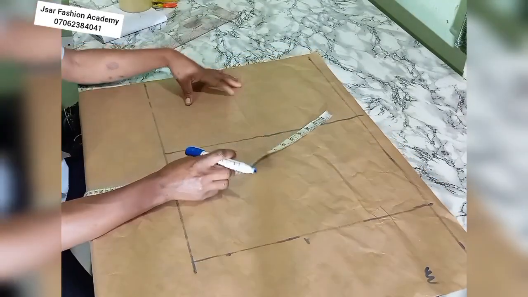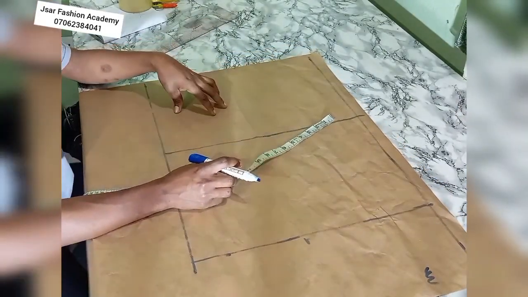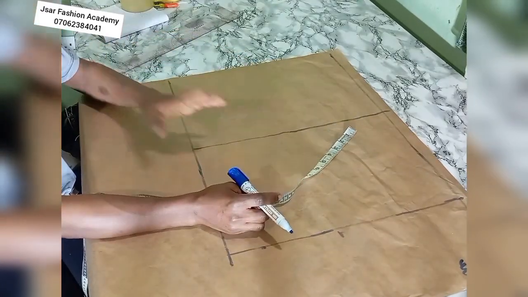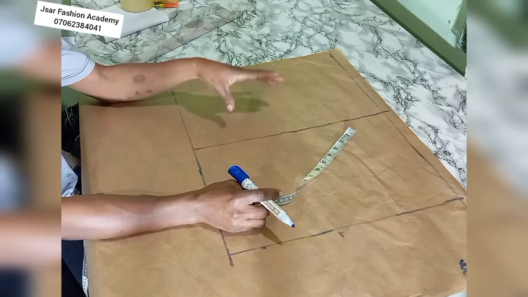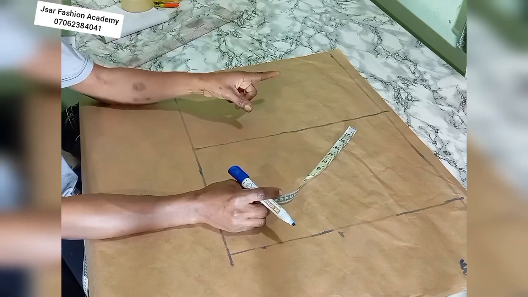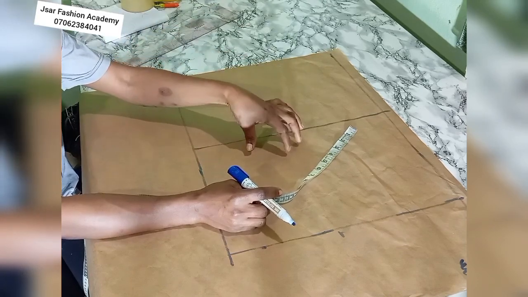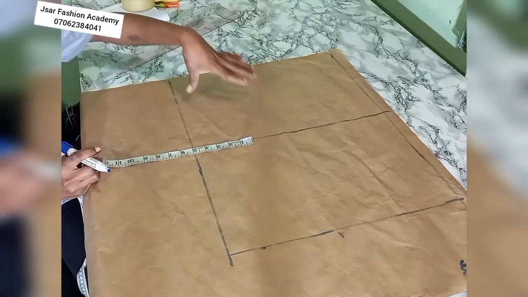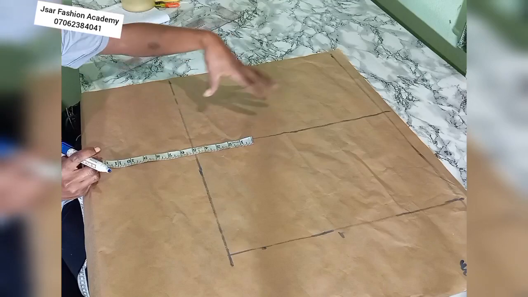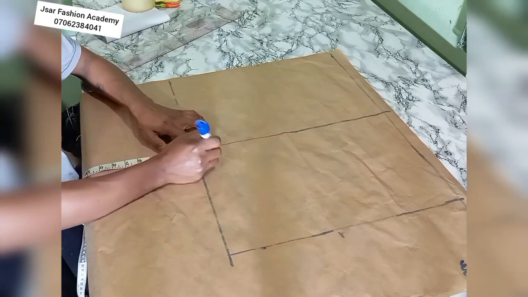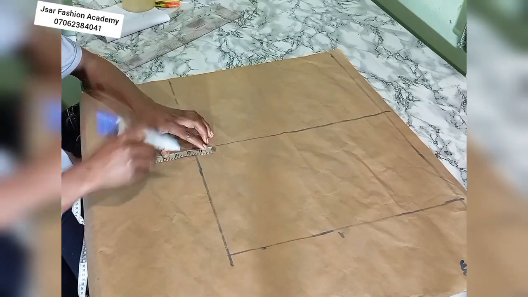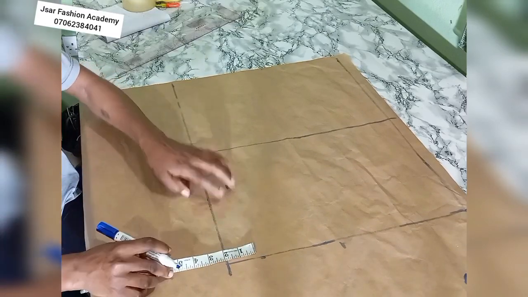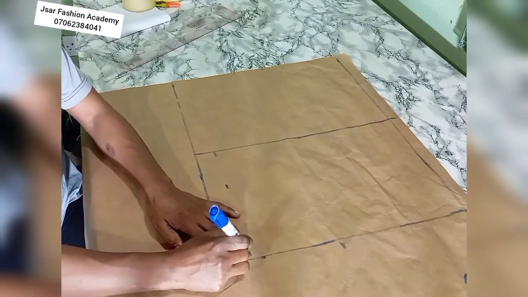So the next, now the front length we are working with here is 17. I hope you guys are understanding this. The front length we are working with here is 17, and my back length is shorter than my front length by 1.5. So that means we are going to have 15.5 for our back length. It's very simple. After creating your block this way, using your front length, you will just go up by 1.5. That is by the amount of inches that the back length is shorter than the front length. I hope you understand. So go up by 1.5.